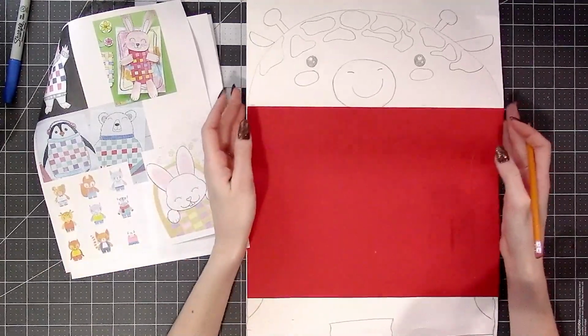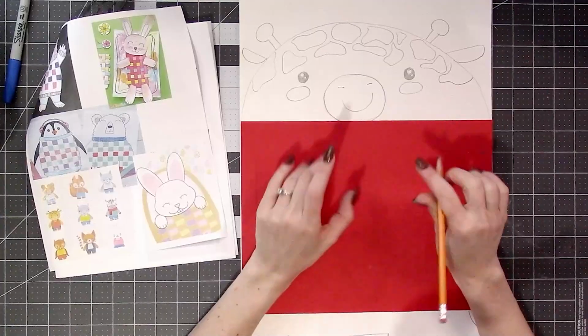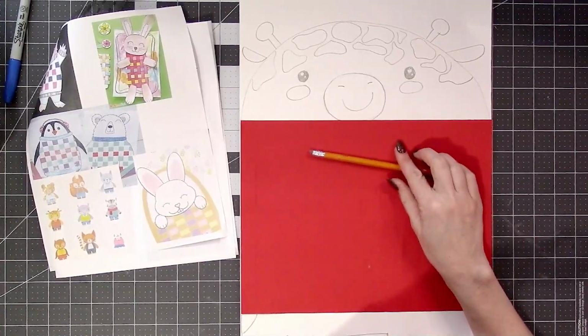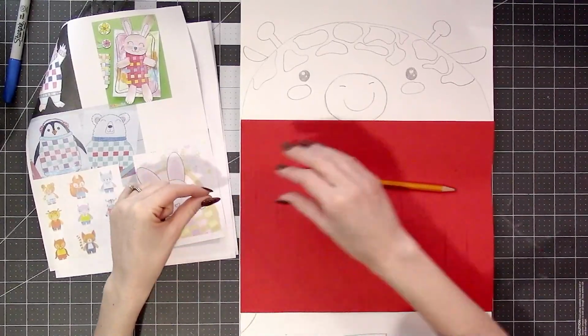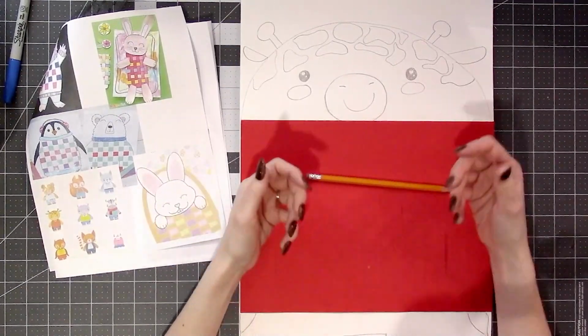All right, you guys did a great job drawing this. Now, before we get to coloring today, there is one more thing we actually need to do. We are going to make the weft. Does anybody remember what weft means?